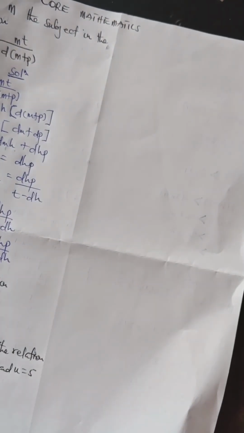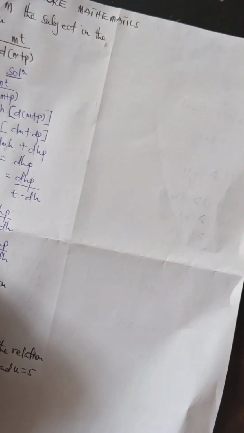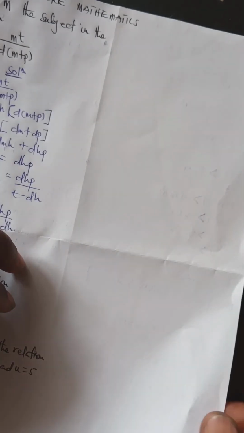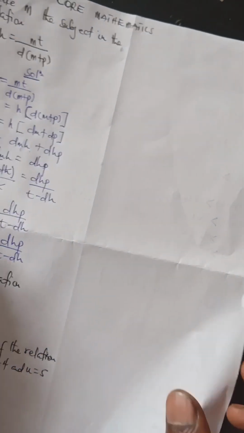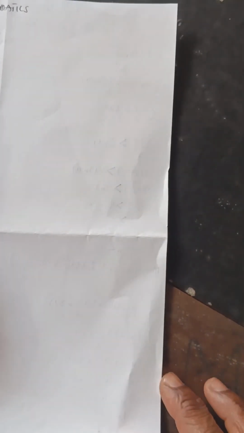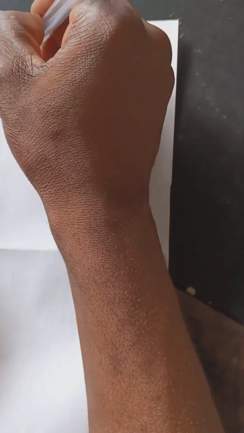From here you can cross multiply, but before you do the cross multiplication, let's try and simplify this fraction at the bottom. So T squared is equal to U over 1 over F plus 1 over G.